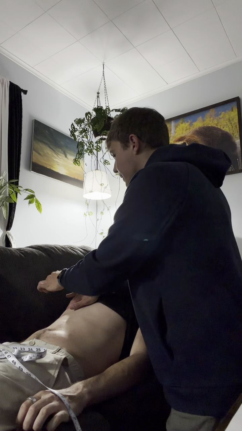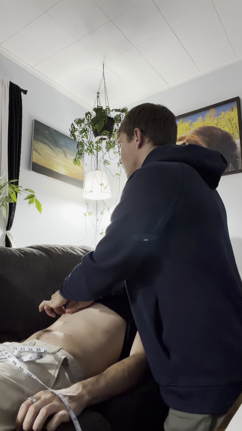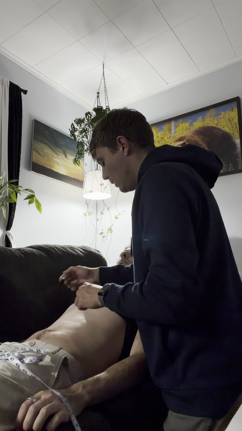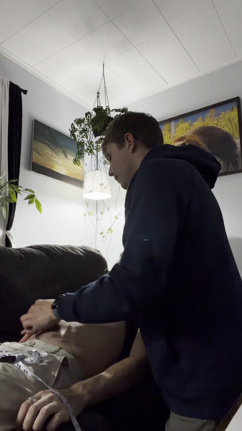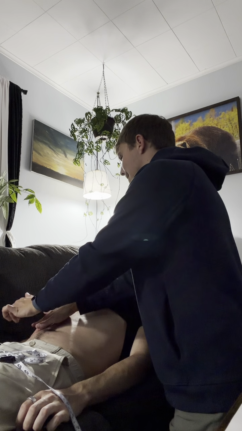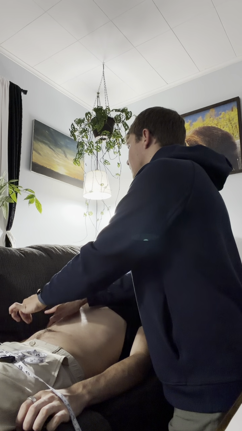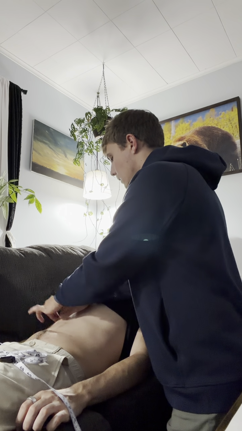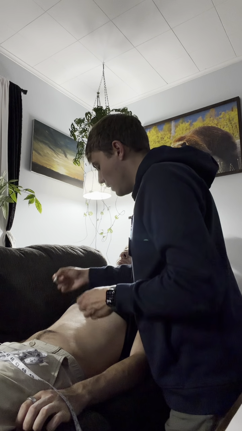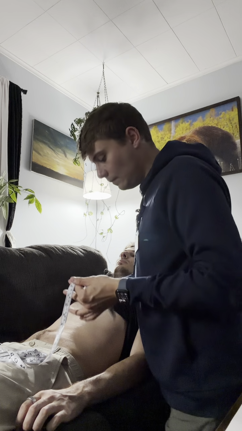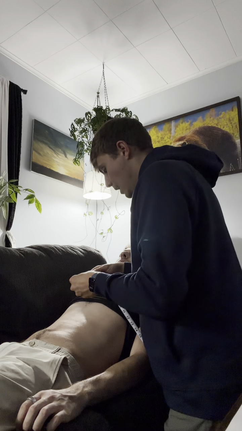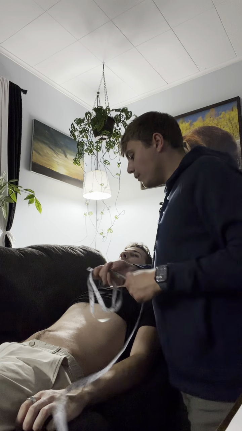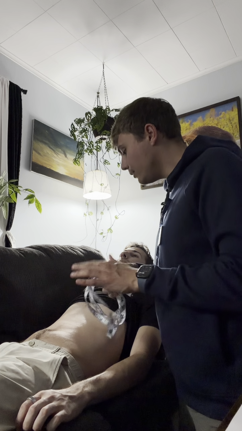So I'm going to begin by percussing up. There's that. And then I will begin progressing towards that spot. Alright, we hit another dullness again. And then we're going to measure that. And it looks like your approximate liver span is 5 centimeters, which is normal. We want really anywhere between that and 12 centimeters.